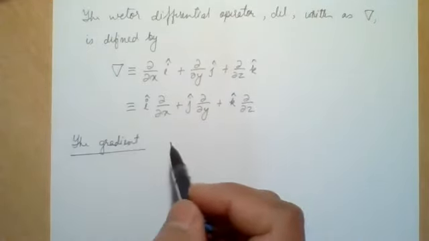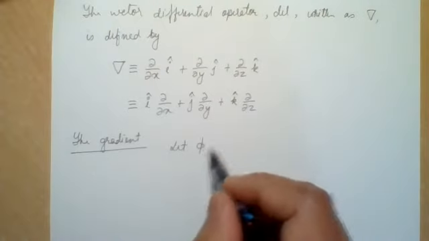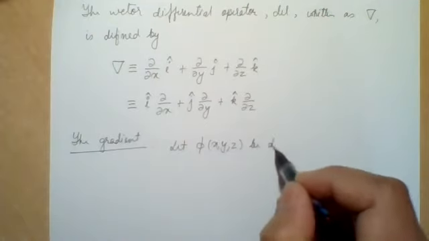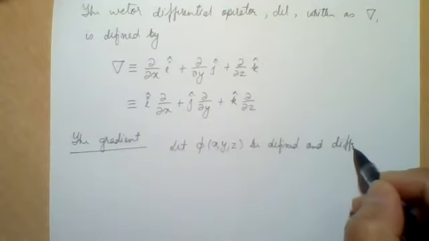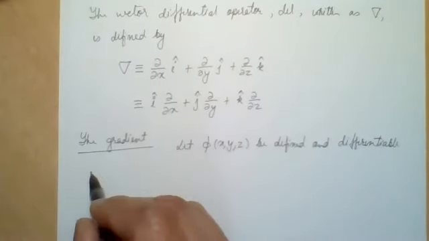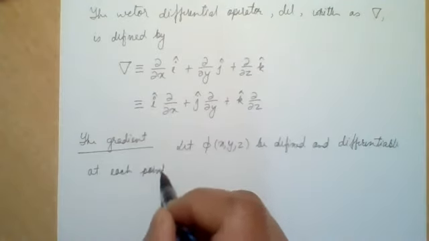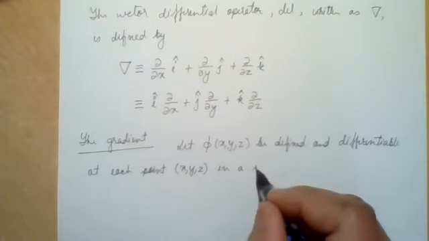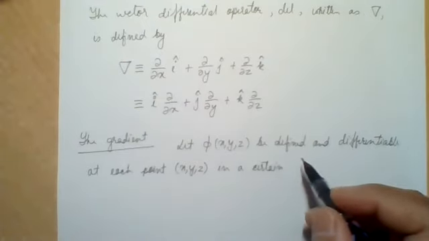Let us start with the gradient. Okay, let phi of x, y, z be defined and differentiable at each point x, y, z in a certain region of space.